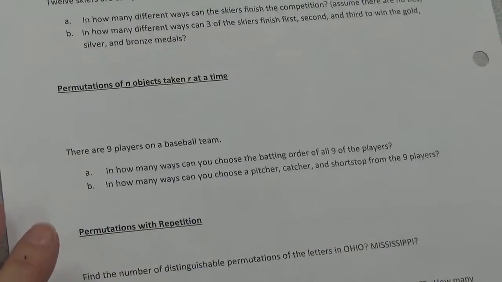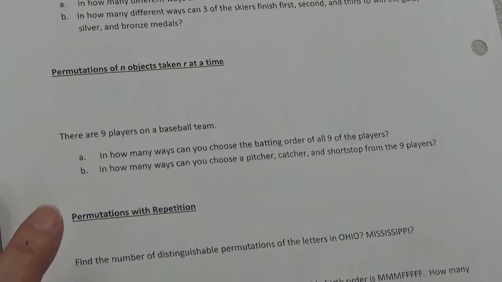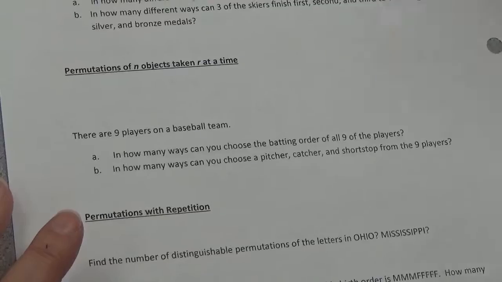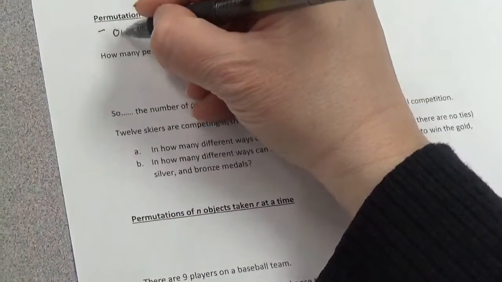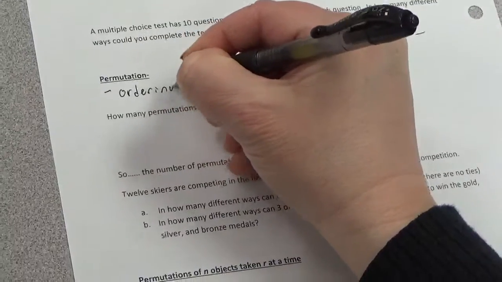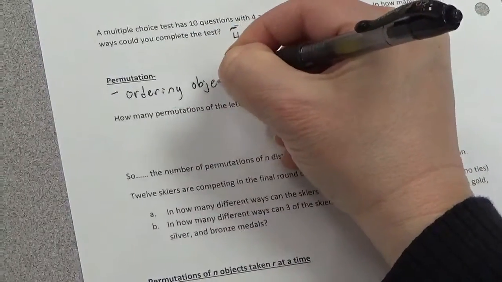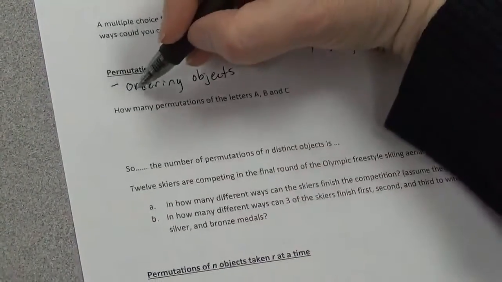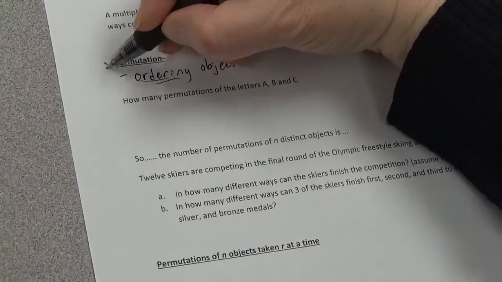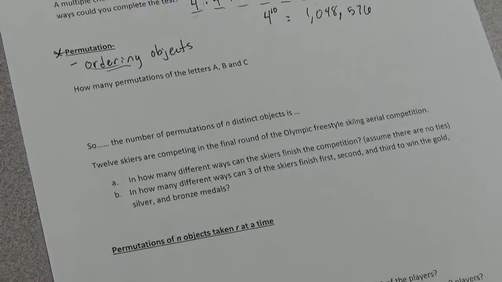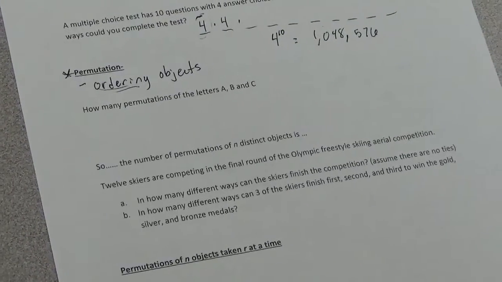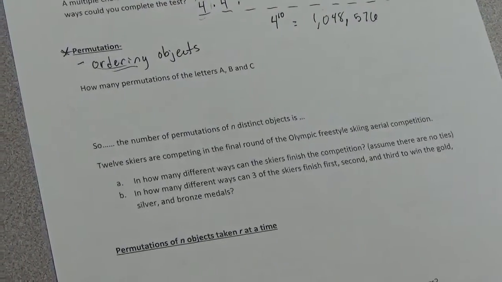All right, the next thing we're going to talk about are permutations, which is similar to the fundamental counting principle, except now what we're going to talk about is ordering objects. And so later, knowing that the word ordering goes with permutation will be really, really important. So now we're going to talk about how many ways you can order a group of objects.